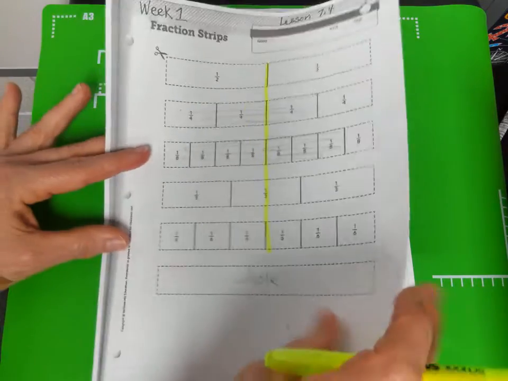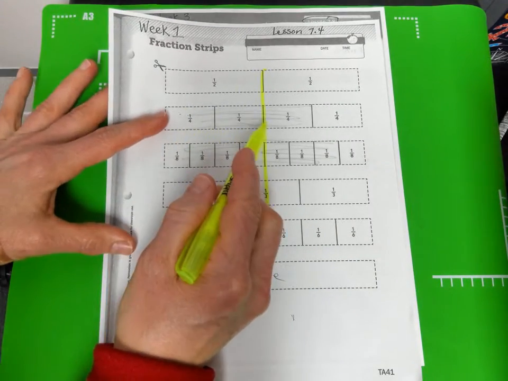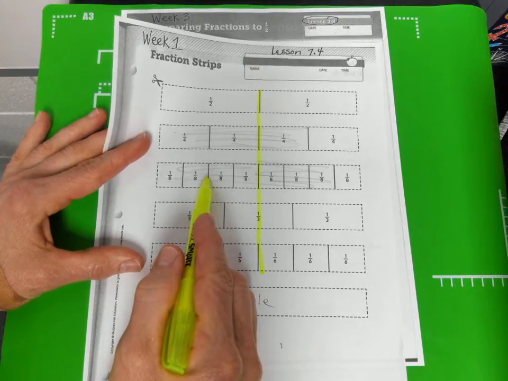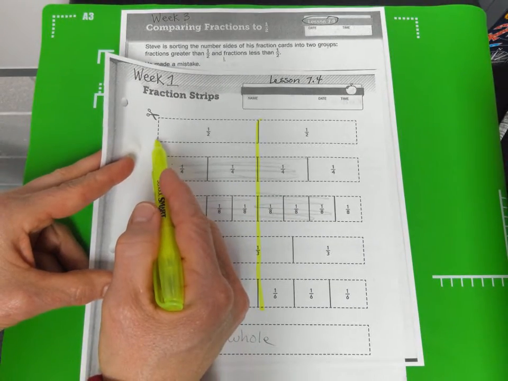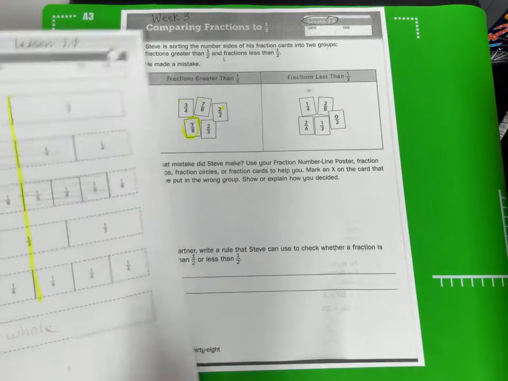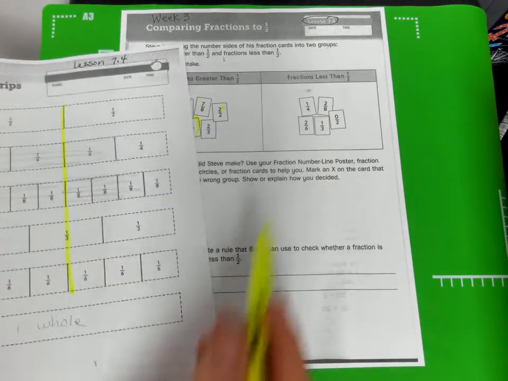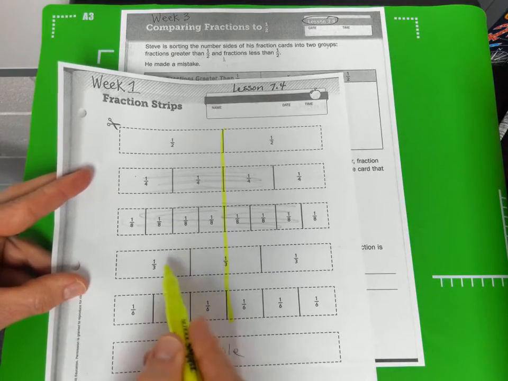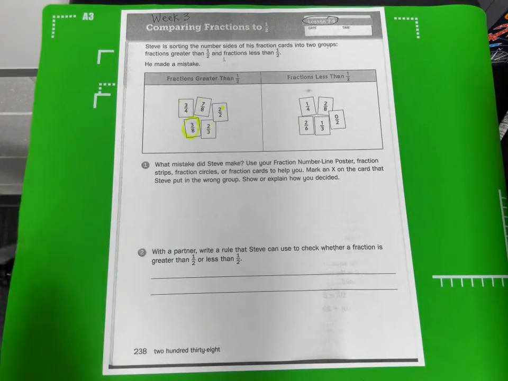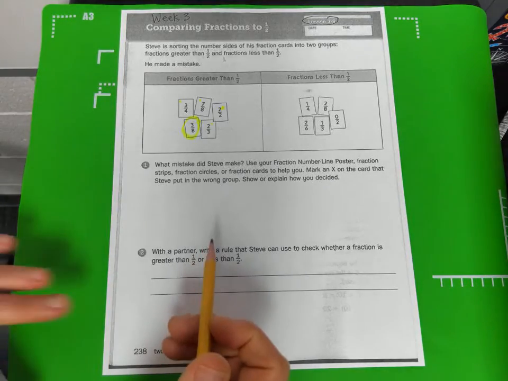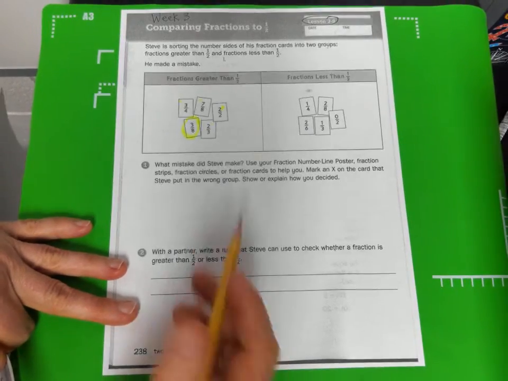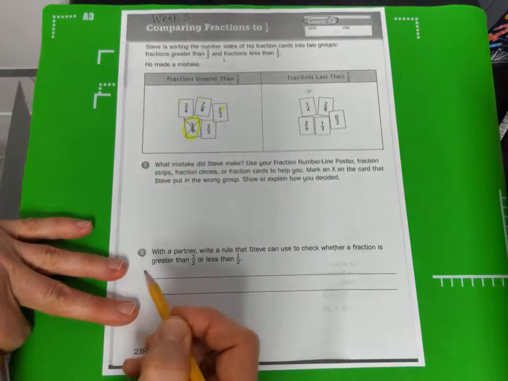So let's take a look at fractions that are less than a half. You have 1/4. 1/4 is definitely less than a half. 2/8. 2/8 is the same as 1/4, and it's less than a half. 0/2, that would be way over here. That's definitely less than a half. 2/6, 1, 2, that's less than a half. 1/3 is the same as 2/6, and that's less than a half. So the answer, or the mistake, is the 3/8. So mark an X on the card that Steve put in the wrong group. All right, let's mark the 3/8.